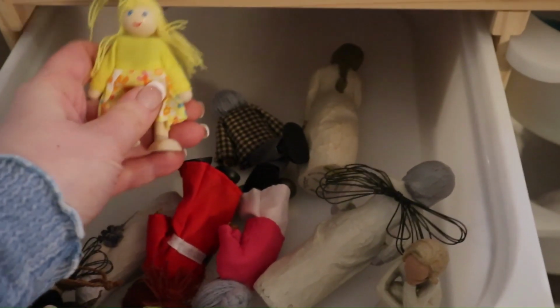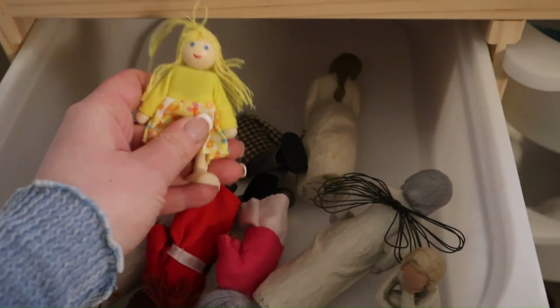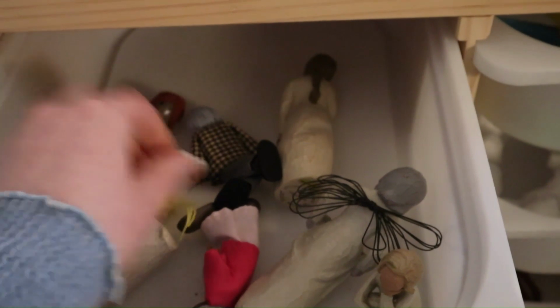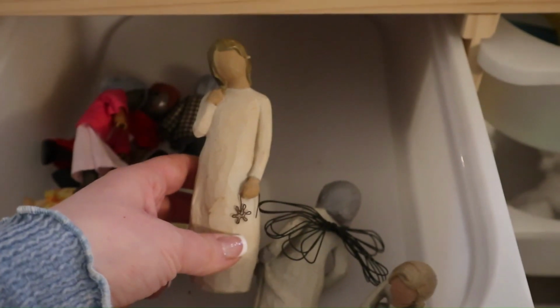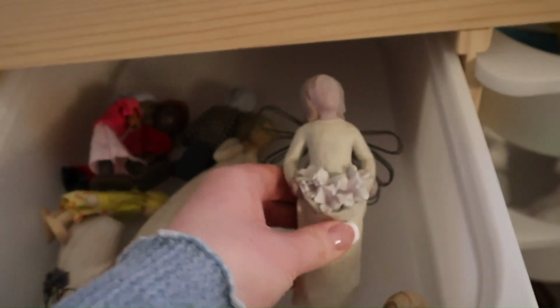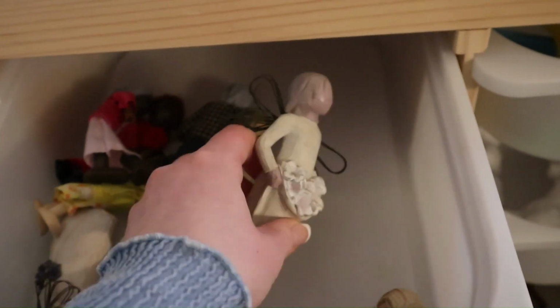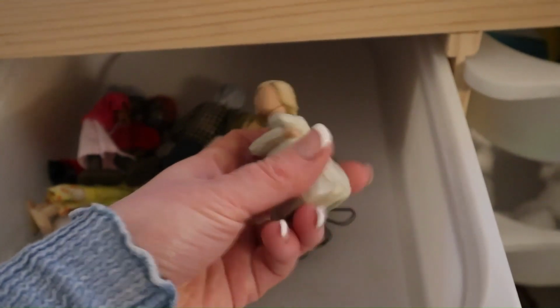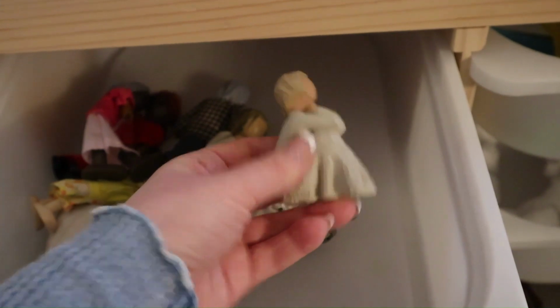So these are people. I've got some wooden people. These are Hape, different skin tones. And then I also have some willow tree figures, which I got secondhand, and I don't really need them and they don't have a special meaning for me. At least these ones don't. I do have some upstairs that mean something to me, but these ones are for playing. Okay, so we've got people.